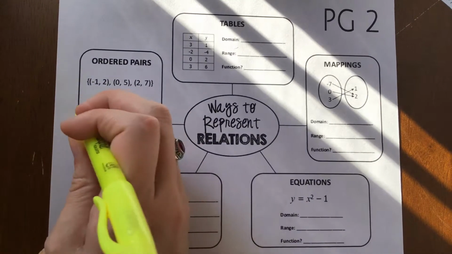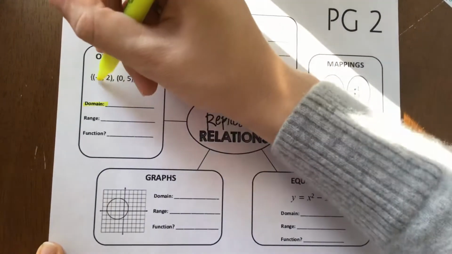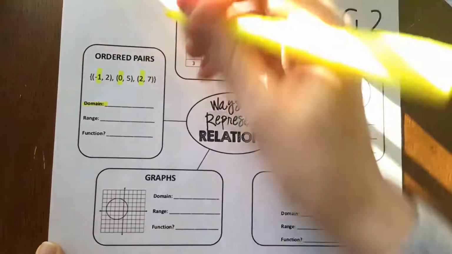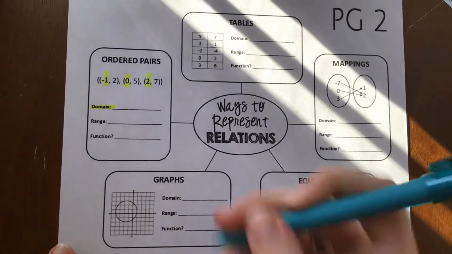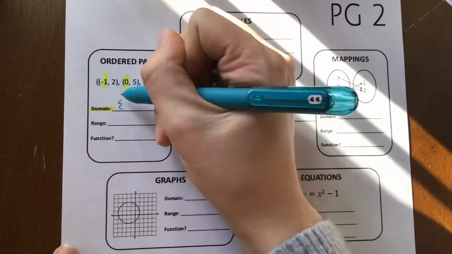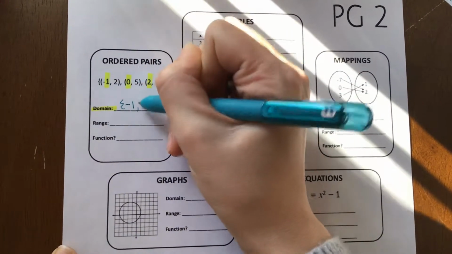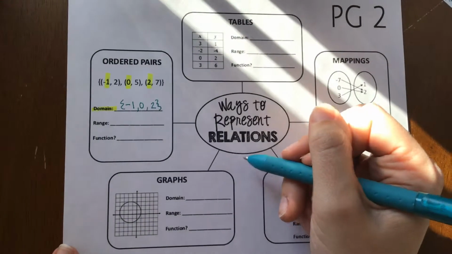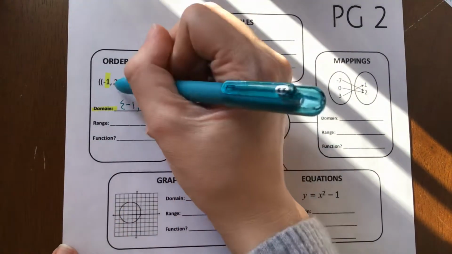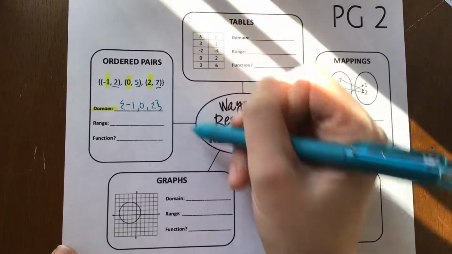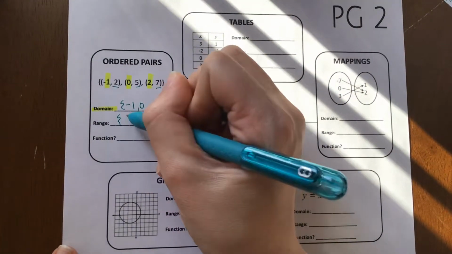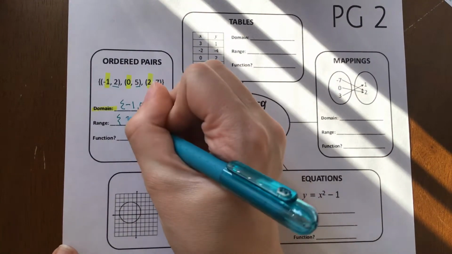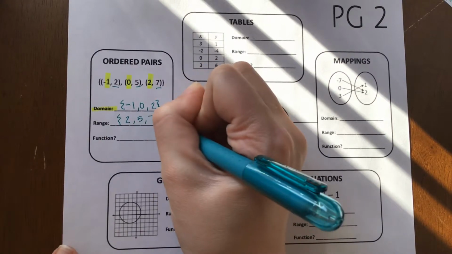The domain is all of the x values or x coordinates, so the first numbers in that list. So we have a negative 1, a 0, and a 2 in our domain. In our range, the second number in each of those, and listing least to greatest, we have 2, 5, and 7.